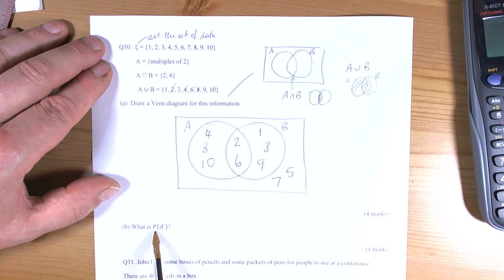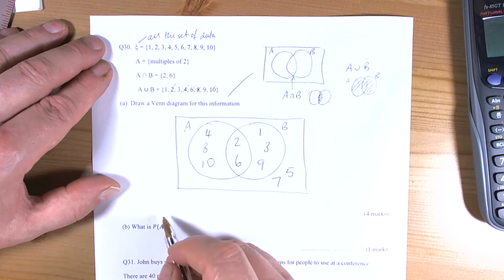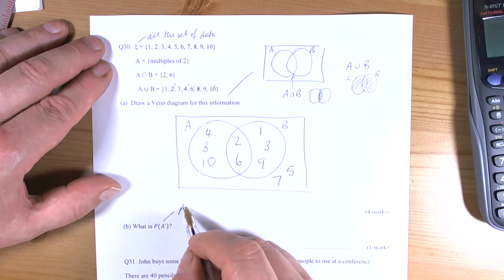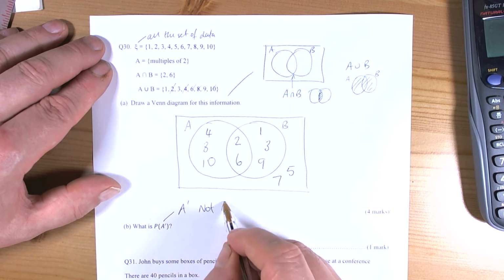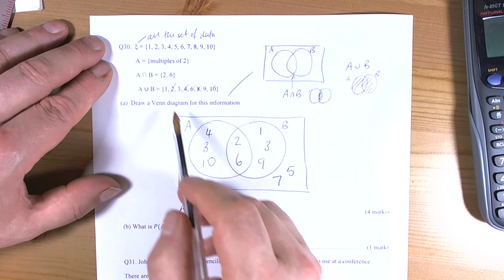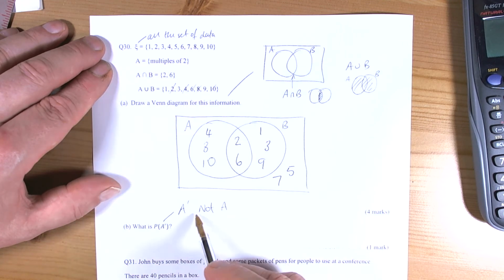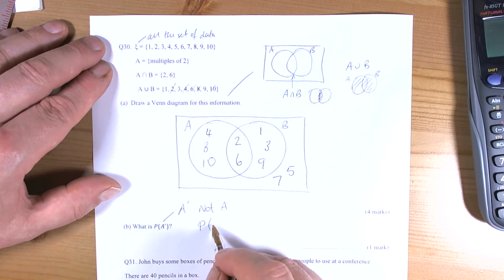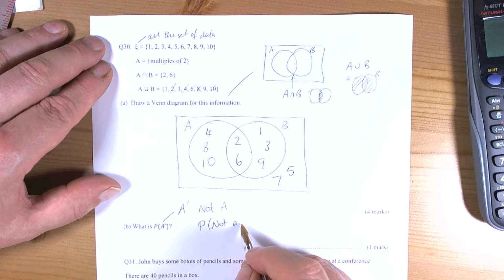This question is saying, what is the probability of A dash? Well, we've got to remember that the A dash means not A. So basically it's not a multiple of 2, because they're saying that A is multiples of 2. So this is saying, what's the probability that we haven't got a multiple of 2?